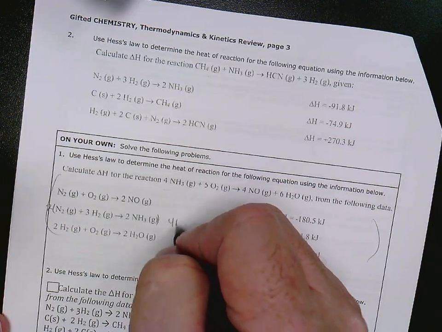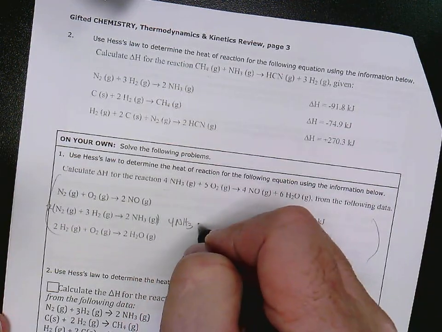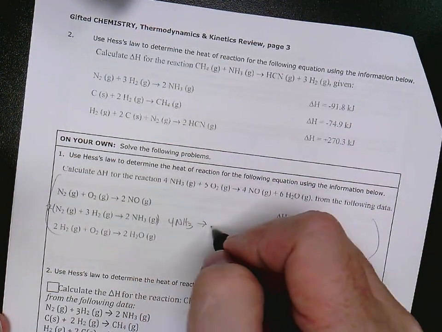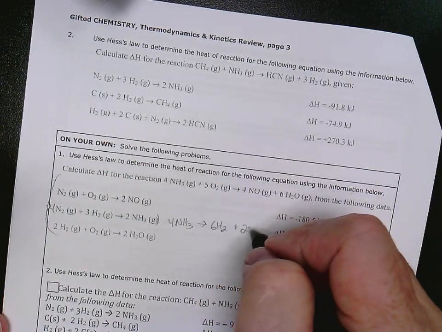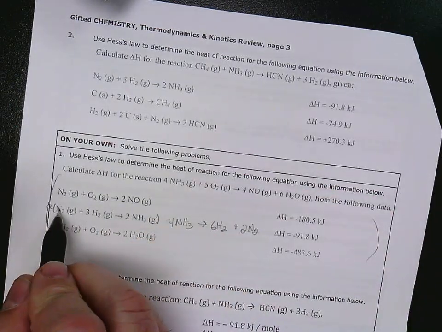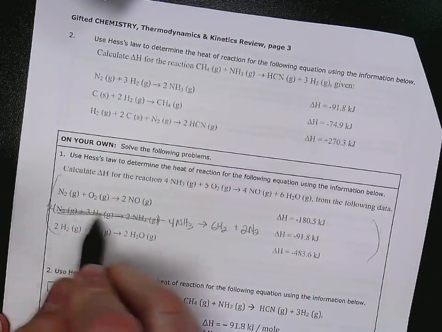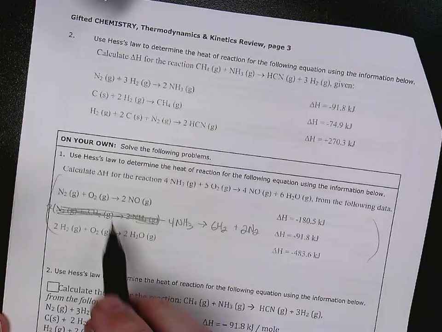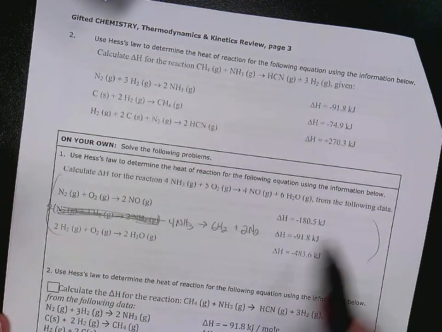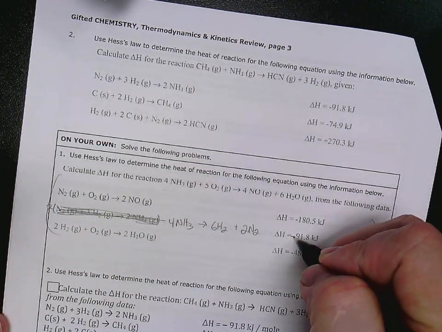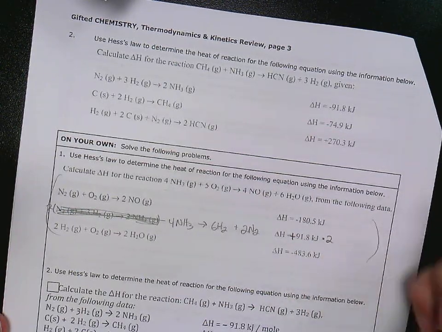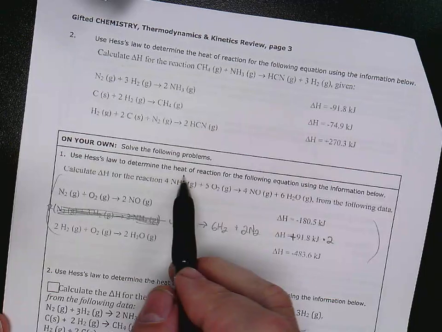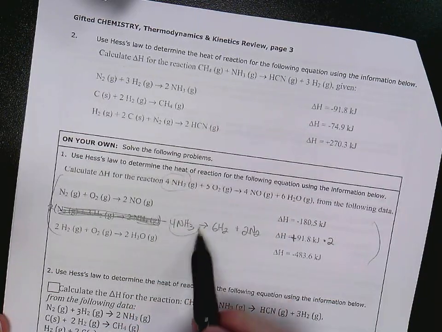So I have 4 NH3s going to 6 H2s plus 2 N2s. And that gets rid of this reaction. But remember, anything I do to this reaction, I have to do to this number. So I have to flip it, which is making this negative number positive, and then I have to multiply it times 2. Okay, so now I have 4 NH3, so I'm going to circle those.